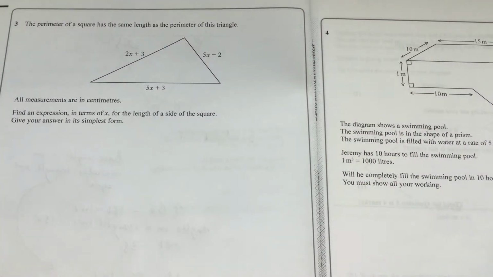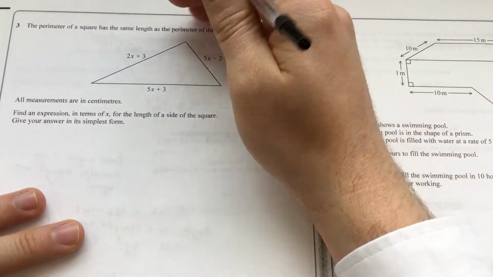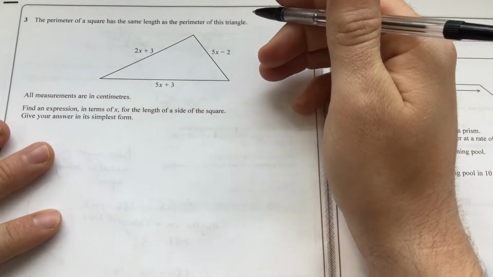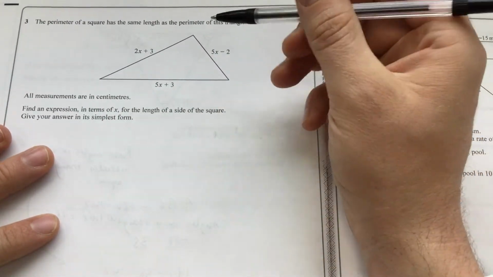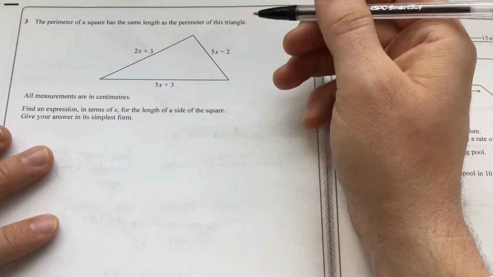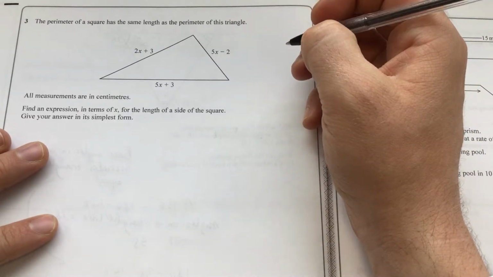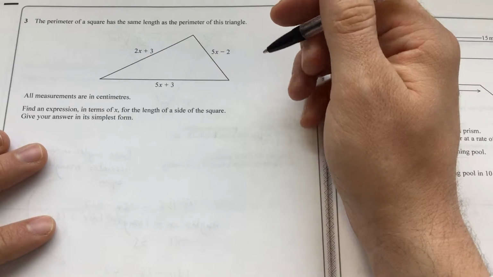The perimeter of a square, so obviously it's not a square, they're getting you to imagine a square, has the same length as the perimeter of this triangle. All measurements are in centimetres. Find an expression in terms of x for the length of the sides of the square. Give your answer in the simplest form.